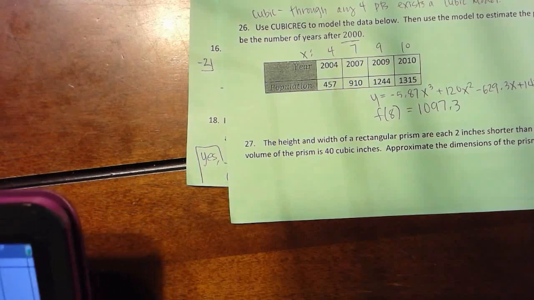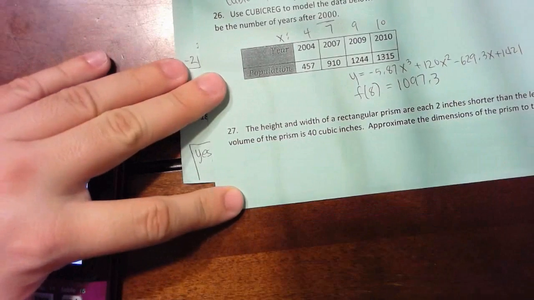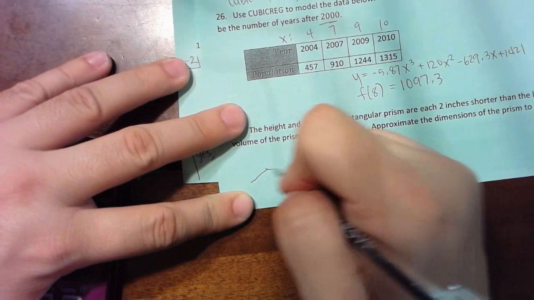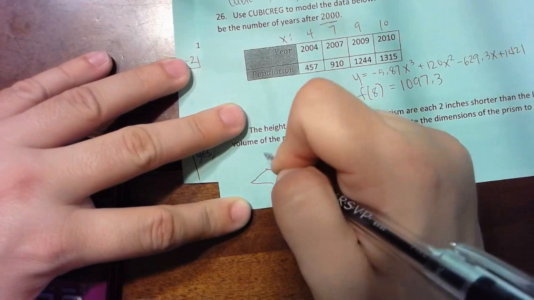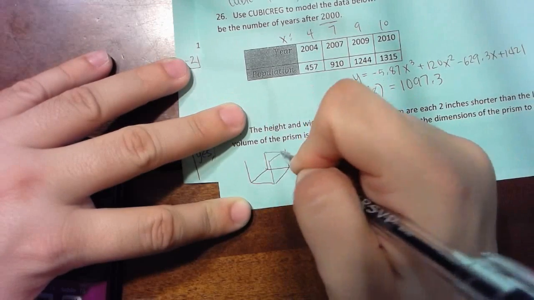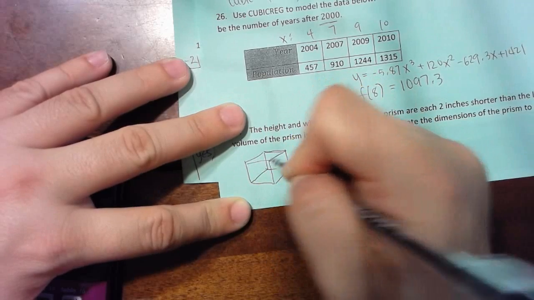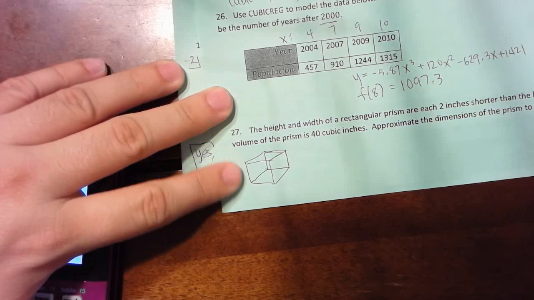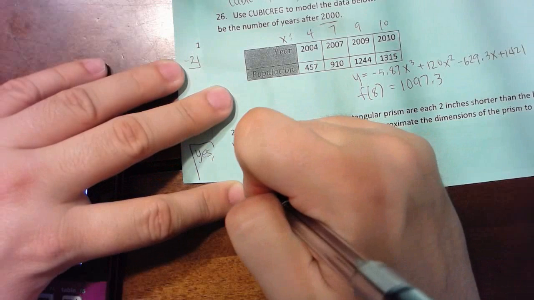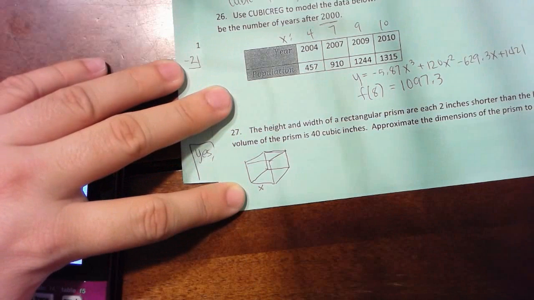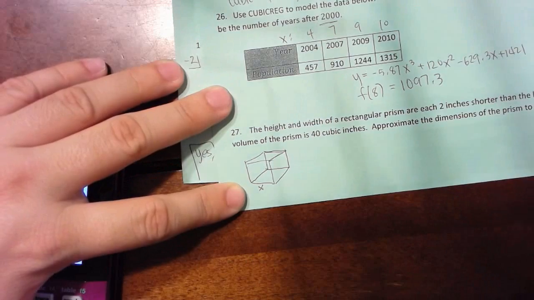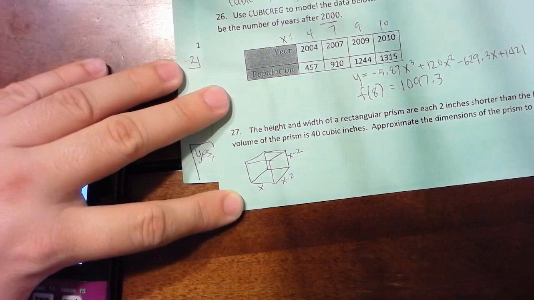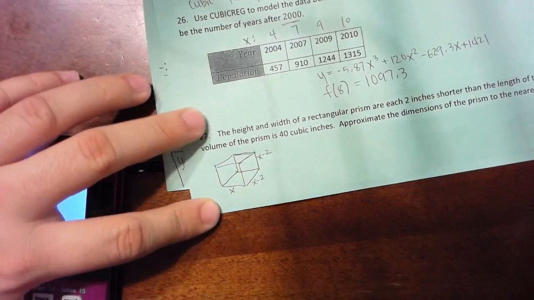Okay. Last one. The height and width of a rectangular prism are each 2 inches shorter than the length of the prism. So let's just start by drawing a picture. So if the length is x, then the height and width are 2 inches shorter. I've got an x minus 2 and x minus 2. This one's a hard one. And then it says the volume of the prism is 40 cubic inches.